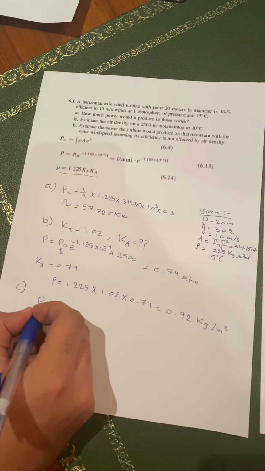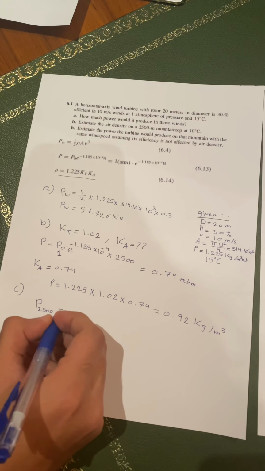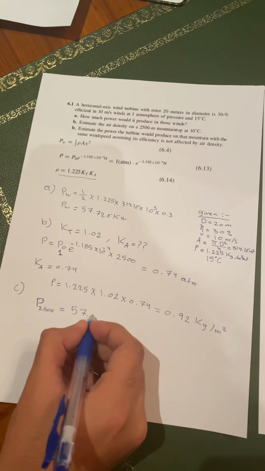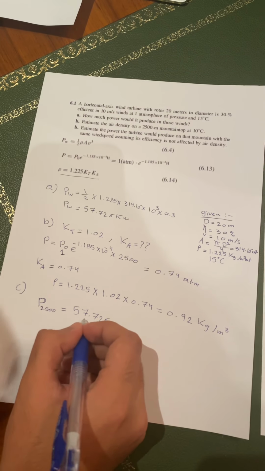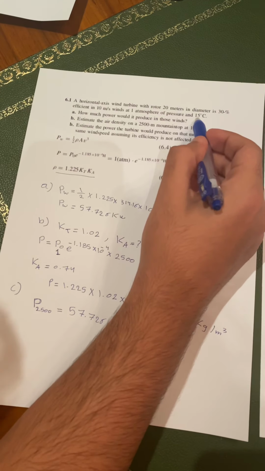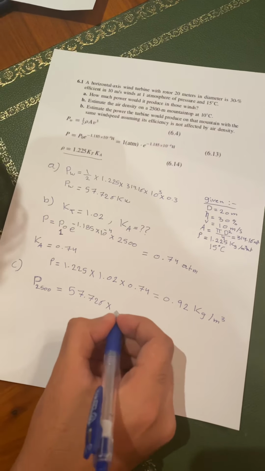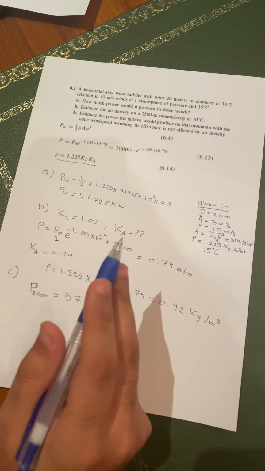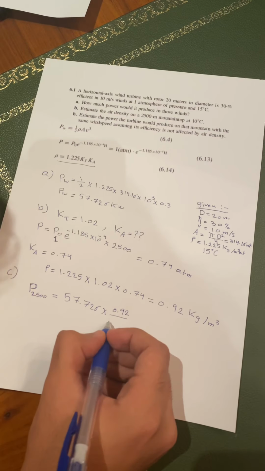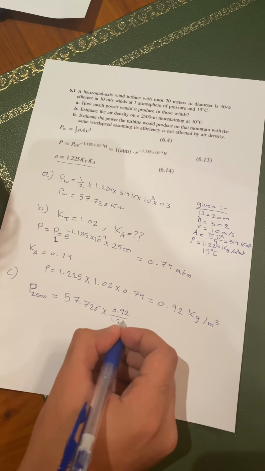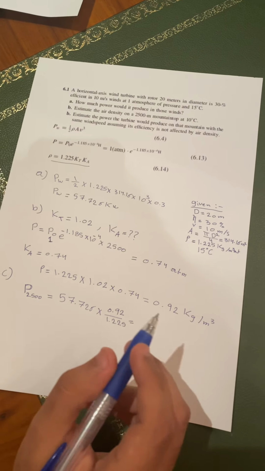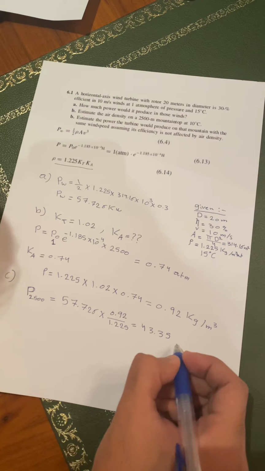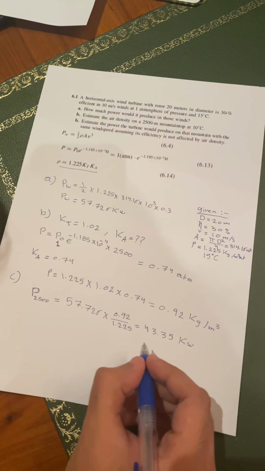The P at 2500 meters equals 57.726, which is the initial power at 15 Celsius, multiplied by 0.92, which is the rho at 2500 meters, and divided by 1.225, which is at 15 degrees Celsius. This will give us 43.35 kilowatts.